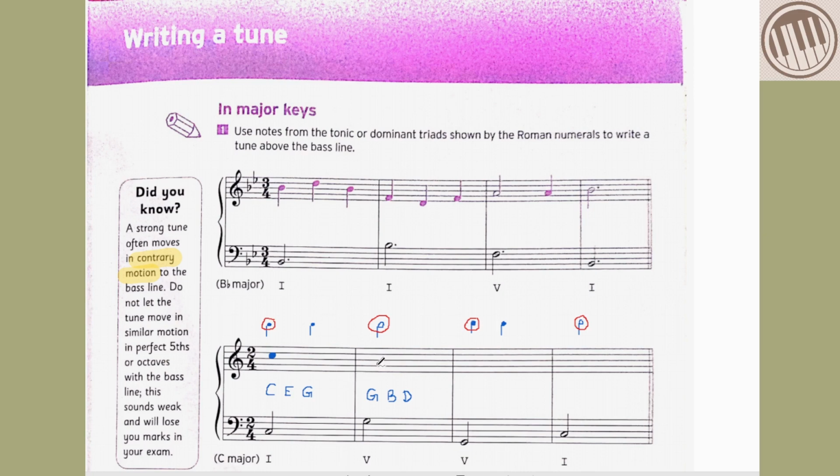So I'm going to go down to a G this time. So you can see it's moving the opposite direction. I can move the G up an octave, but make sure I don't use a G below because I don't want my melody to go the same direction. So you need to avoid that.